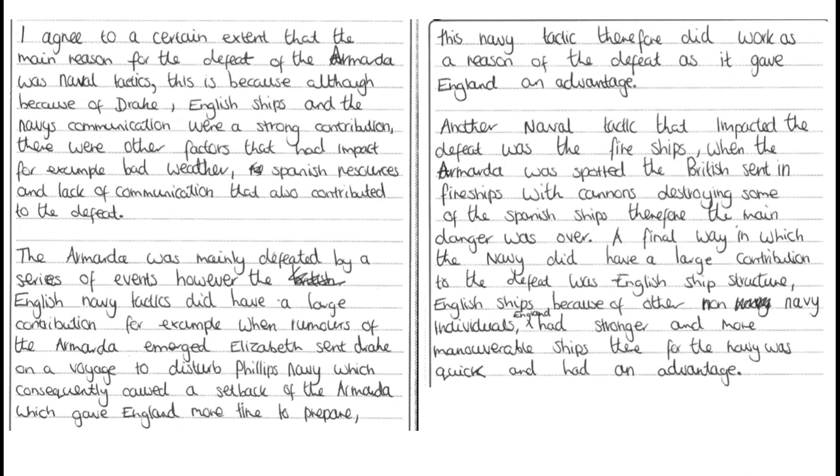So you are going to write the other half of the answer, in your answer booklet, or you can just do it on a bit of paper, and then you need to write a judgment at the end as to whether overall you think it was mainly naval tactics, or was it other reasons, or was it a combination of all three. So have a go at writing that and then send it to your teacher. Just the second half of the answer and then a judgment.